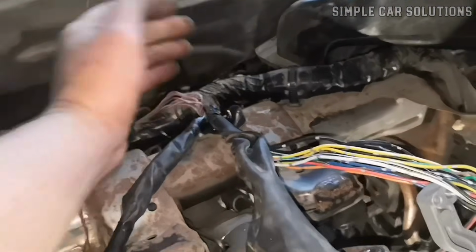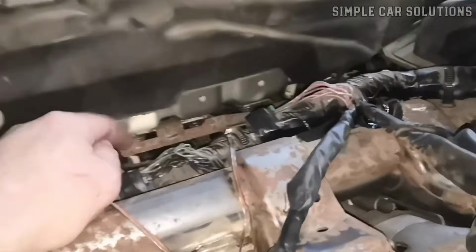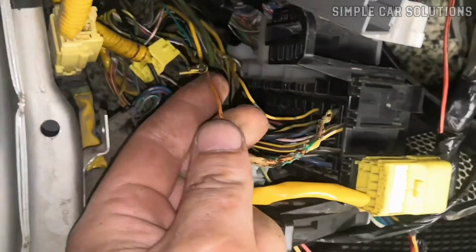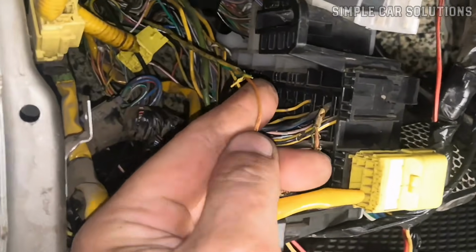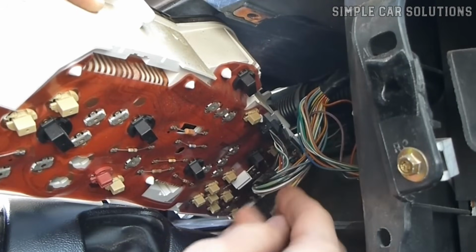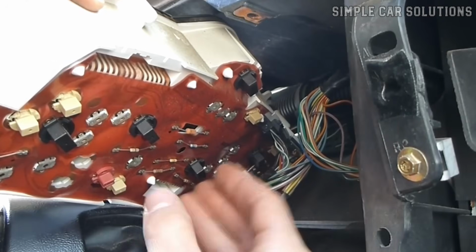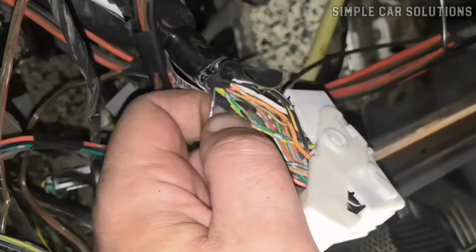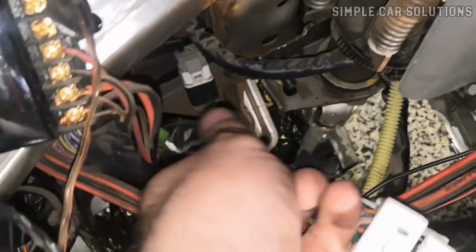It's not uncommon for wiring under the dashboard to rub against sharp metal brackets or steering column components over time. This can wear through the insulation, leading to an open circuit or a short to ground. A thorough visual inspection of the harness and the connectors behind the cluster is essential, as a single pinched wire can bring down the whole communication line.